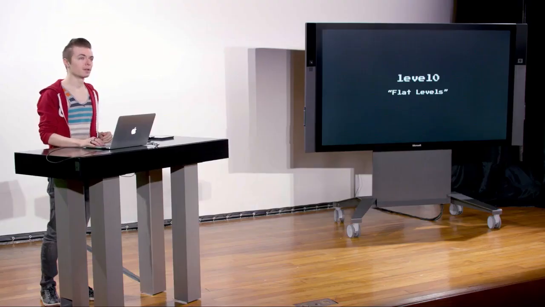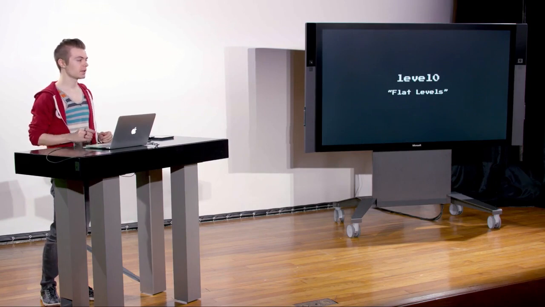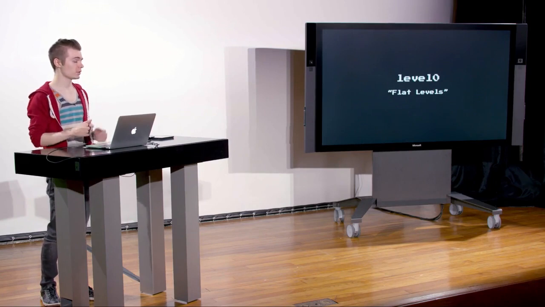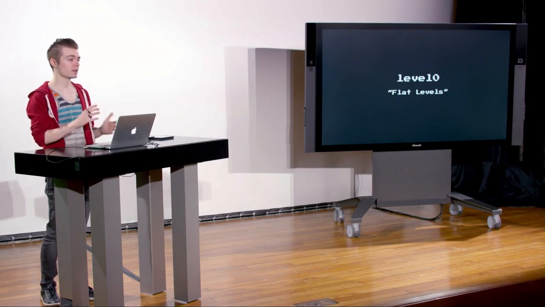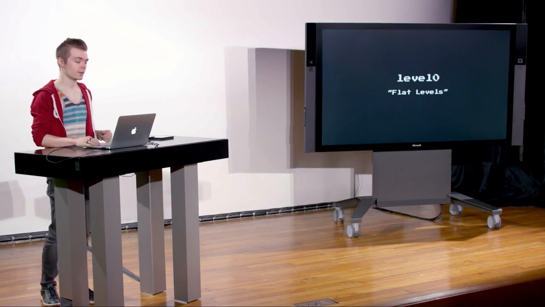But let's see, what time is it? 6:23. Why don't we take a 5-minute break, and then as soon as we get back from that, we'll start going into how we actually can implement this sort of procedural level generation in more detail.